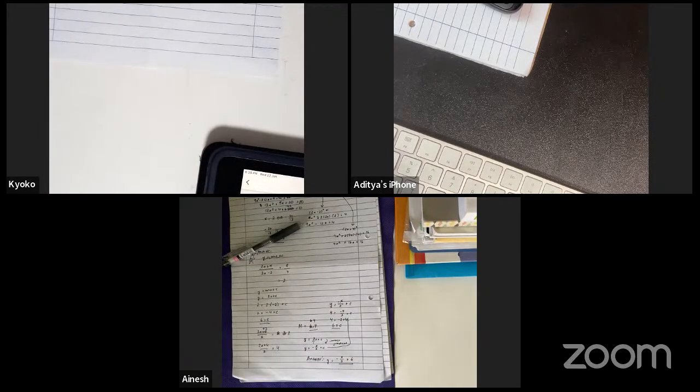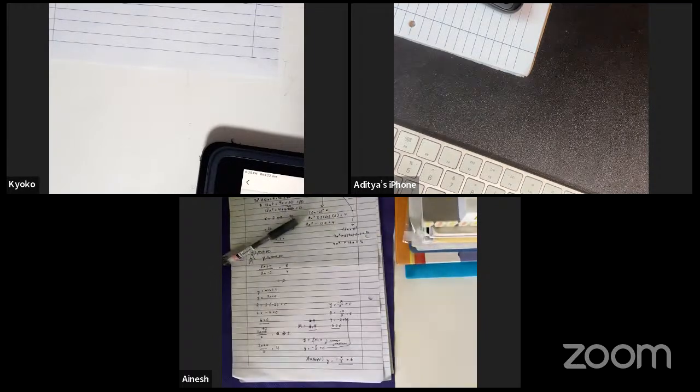Okay, so right now we have lgA equals 0.4 and we have lgB equals 0.3. I'm supposed to find A, I'm supposed to find B. People, what am I supposed to do to find A and B? Your logarithm revision, please. What am I supposed to do? Yes, Kyoko? A equals 10 to the power of 0.4. Very good. And B, Aditya?